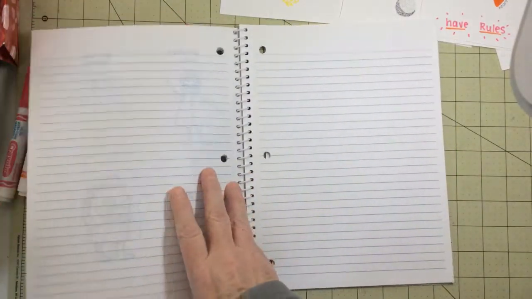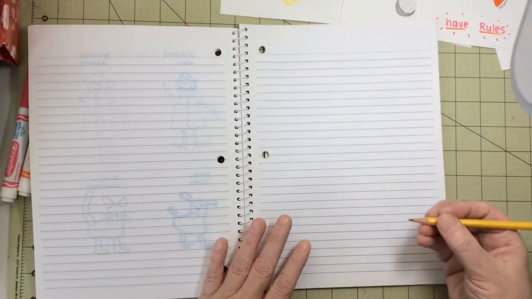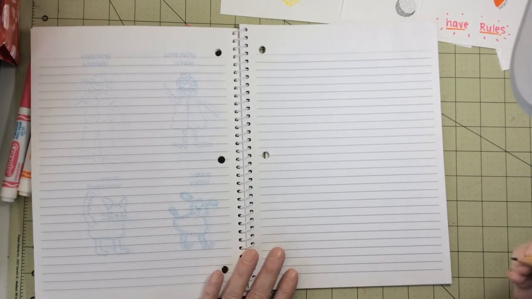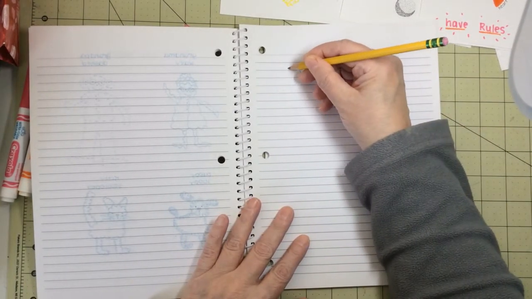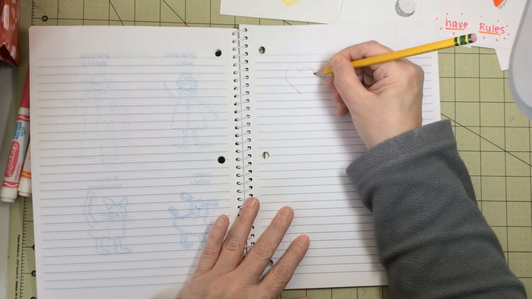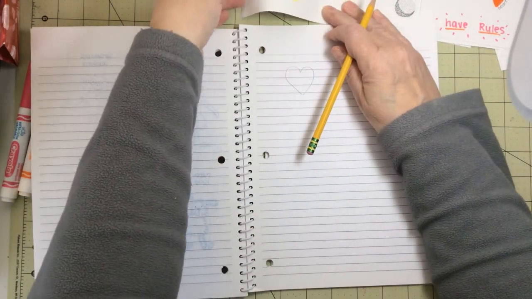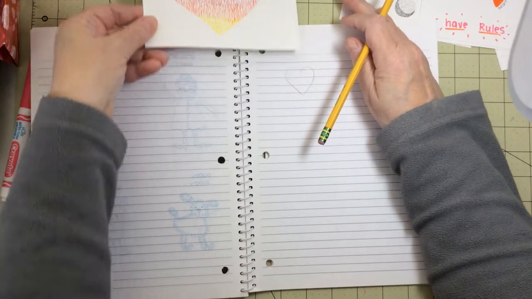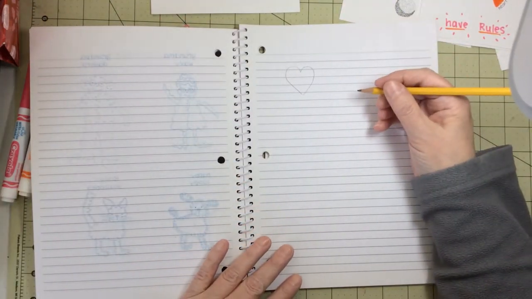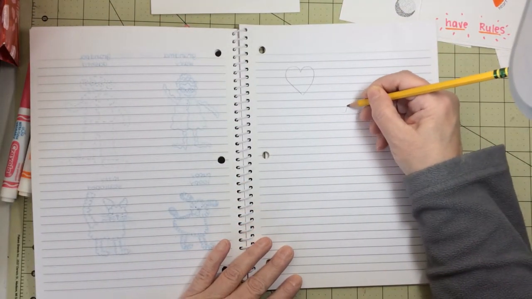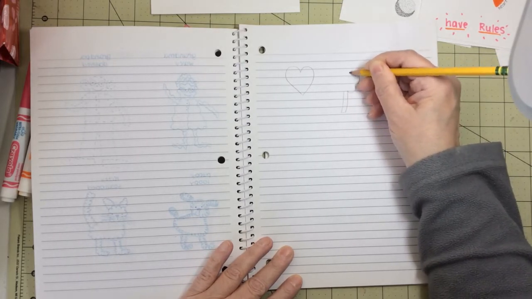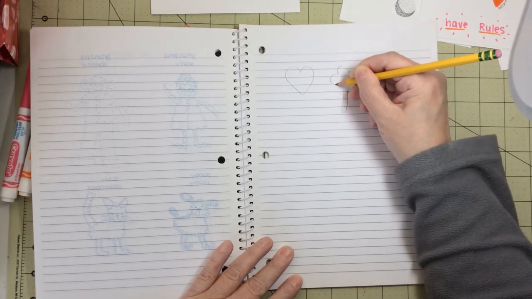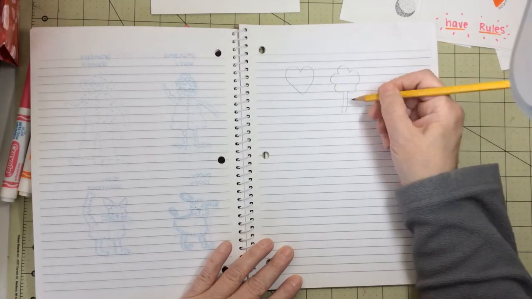And I'm just going to start out by using this notebook just to get some ideas down. So maybe I'd like to draw my shape a heart, just like I did in this one. Or maybe I would rather draw a flower. You want it to be a simple shape, so it's not going to have a lot of details.